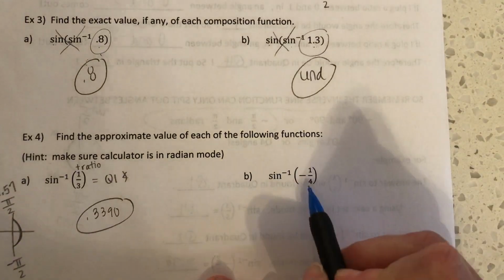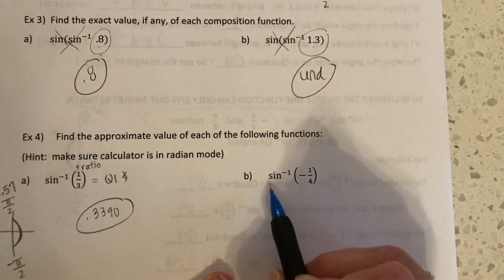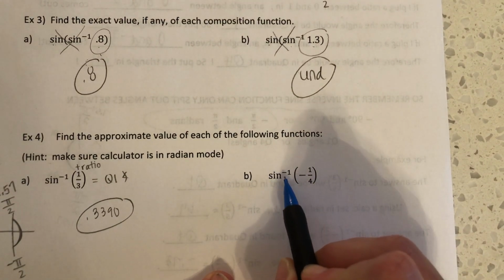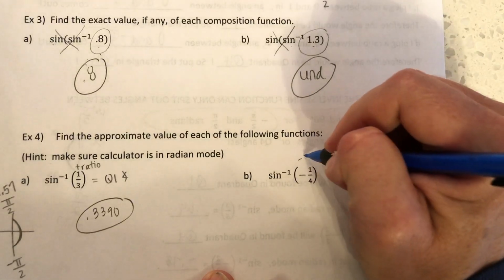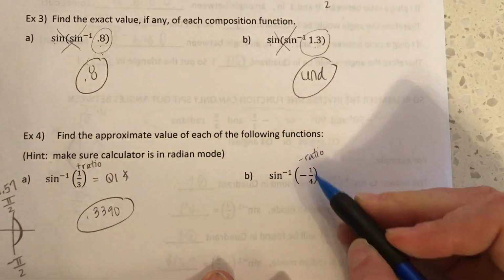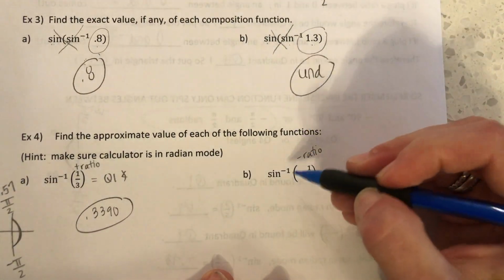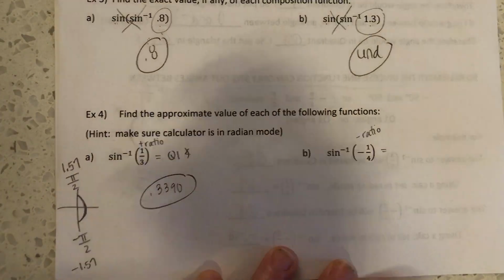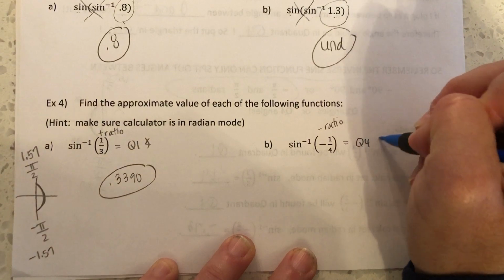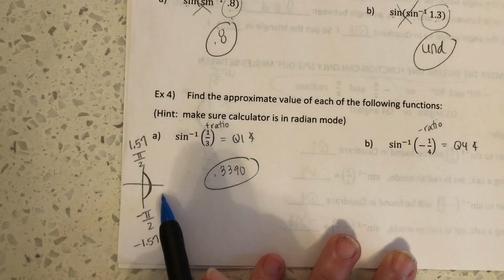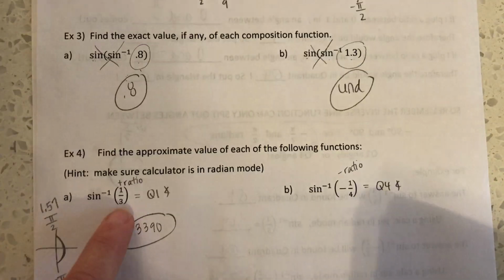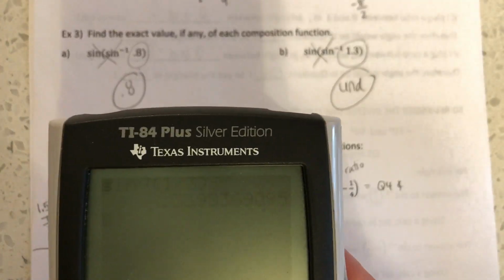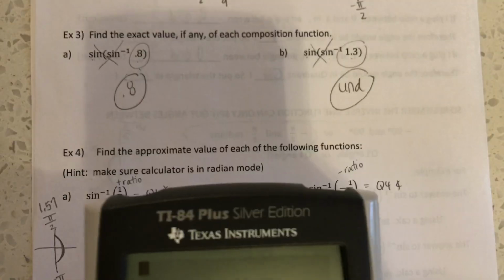All right, what is the inverse sine of negative 1/4? Well, again, we already know. If you take the inverse sine of a negative ratio, as long as it's between 0 and -1, and it is, we already know the answer to that is a quadrant 4 angle. It's some angle between 0 and -pi/2, or 0 and -1.57. So ask your calculator, because again, these aren't special ratios, so they're not special angles. They're not 30s, 60s, and 45s and whatnot.